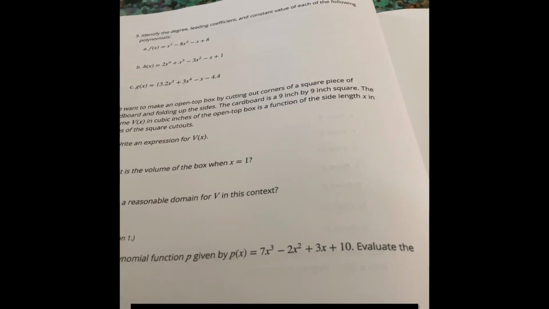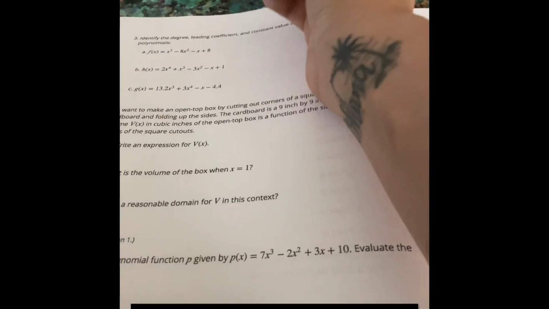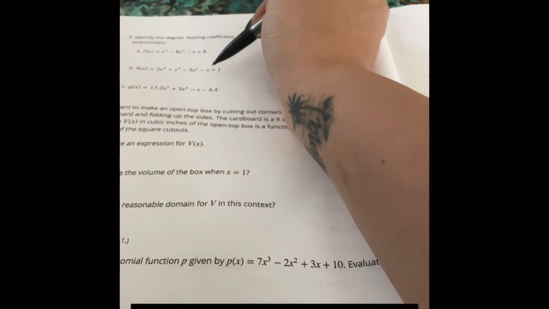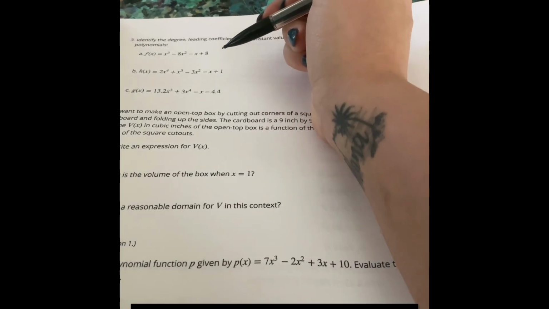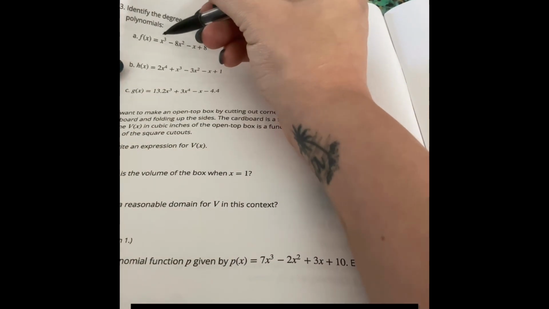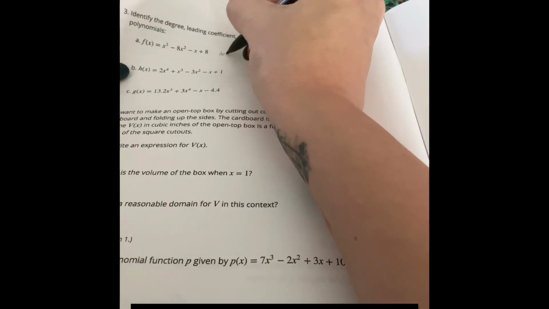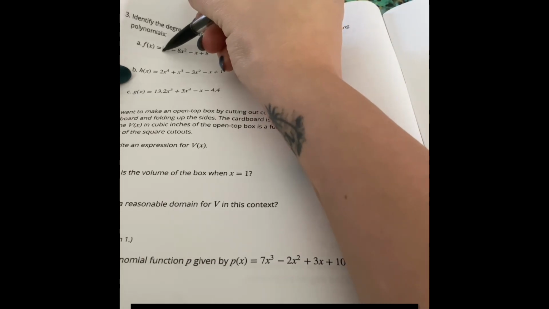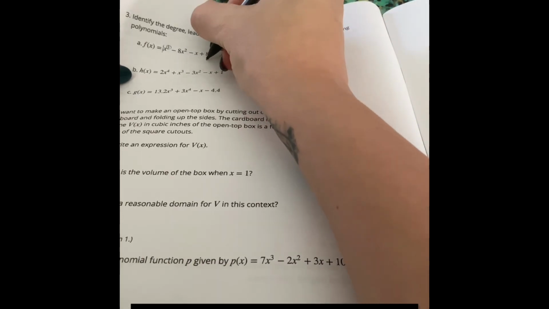For question 3, which is on the next page, you want to identify the degree, leading coefficient, and constant for each of these. When you do this, double check that they're written in standard form, which the first 2 are. You can go with the degree being your highest exponent, so your degree is 3. So this is our degree. The leading coefficient is the number in front, which is going to be 1 in this case. And then your constant is your number without a variable.